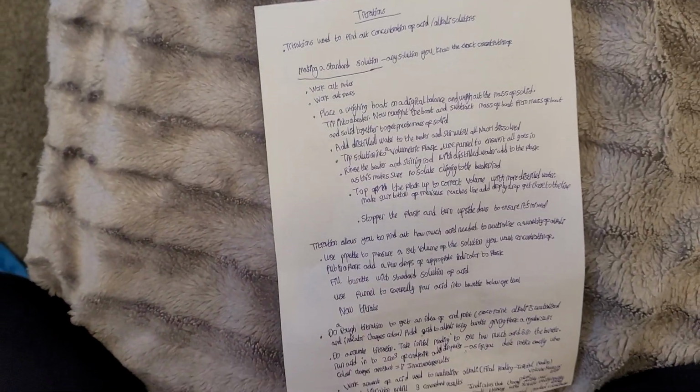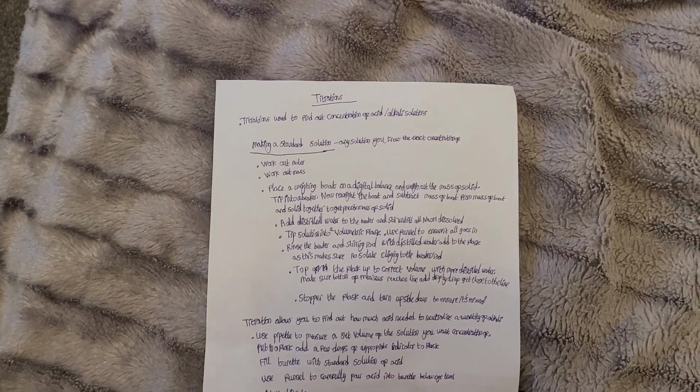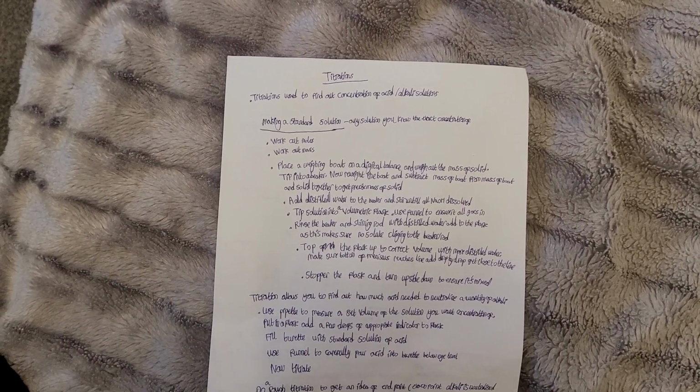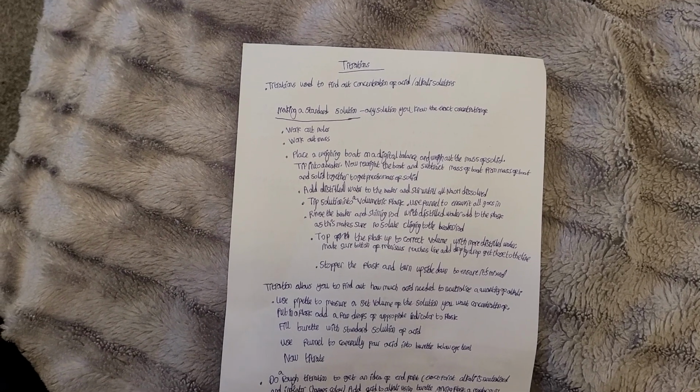Titrations. Titrations are used to find out the concentration of acid/alkali solutions. Making a standard solution: any solution you know the exact concentration of is the definition of a standard solution. Work out the moles, work out the mass.